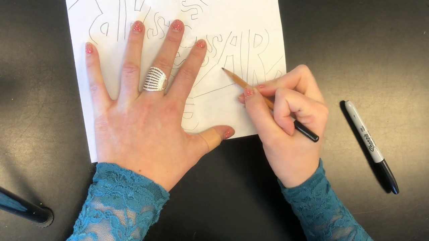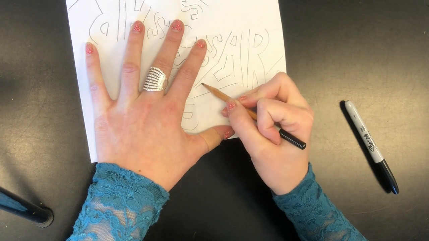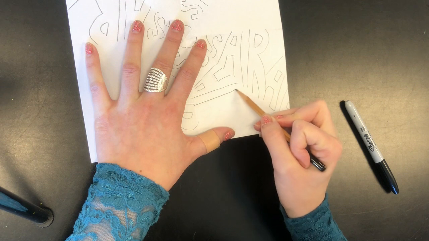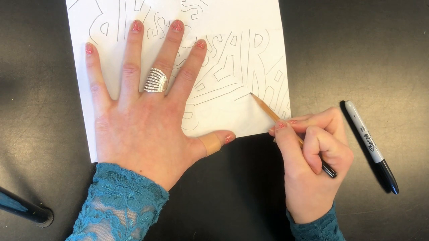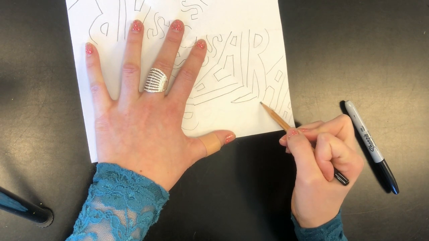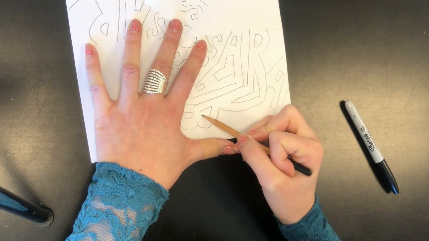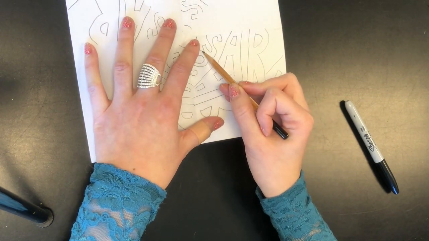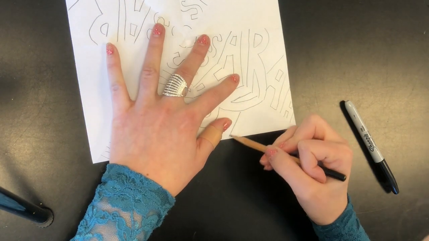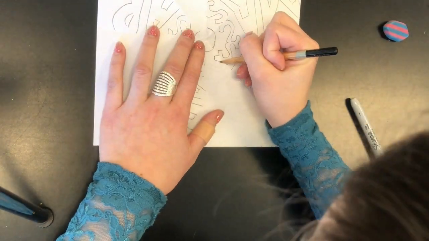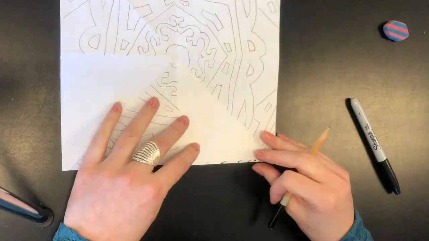But these lines should be lining up. If they don't line up perfectly, then that must mean that you did not line it up very nicely. And you can just go back and fix that when you're done. Like I'm going to have to fix my S there a little because that doesn't match up quite right.